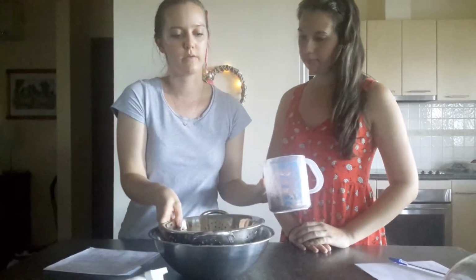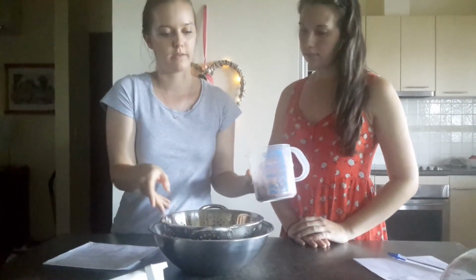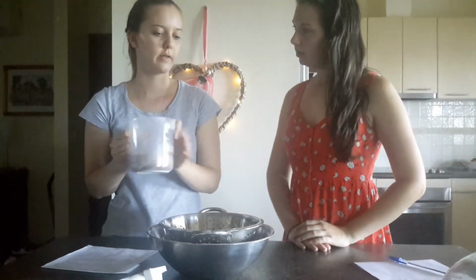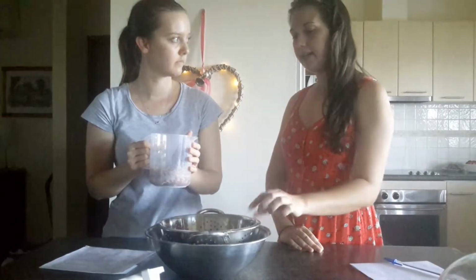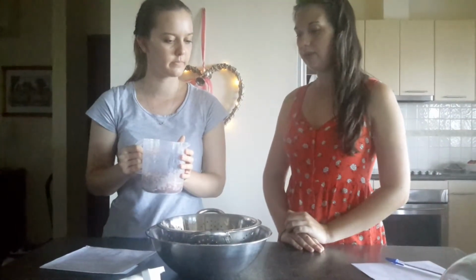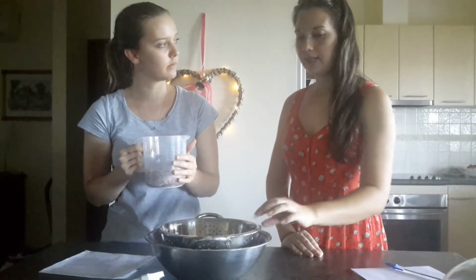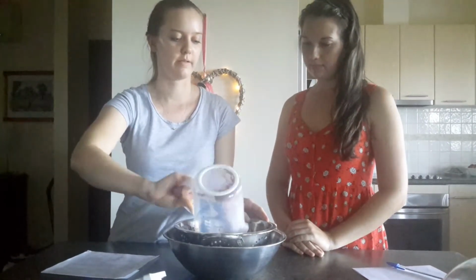So moving on to our investigation, we're going to take our dry mixture, our bowl and our colander, and we're going to sieve it through. So predicting first, what do you think is going to happen? So I think the larger stuff will stay in the sieve and the smaller things will fall through the holes. Yeah, why do you think that? Is that because of the size of the holes? Yeah, because they look quite large. Great job.